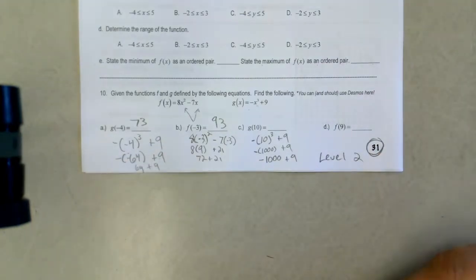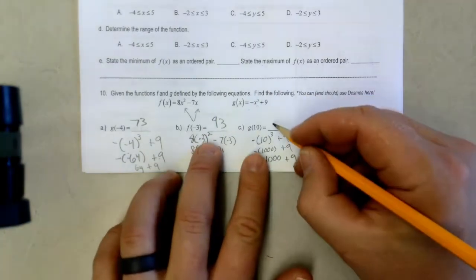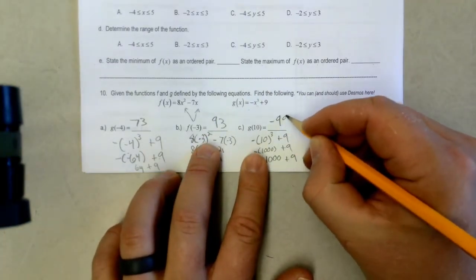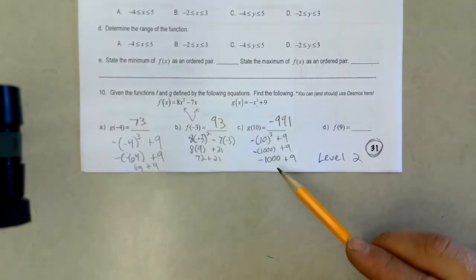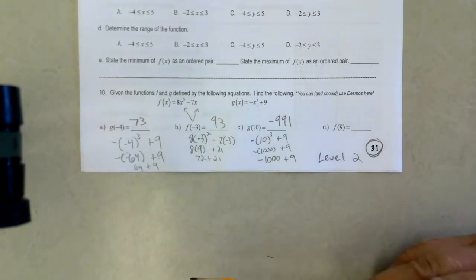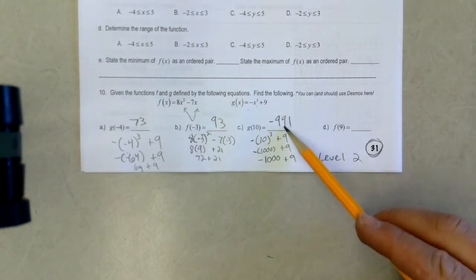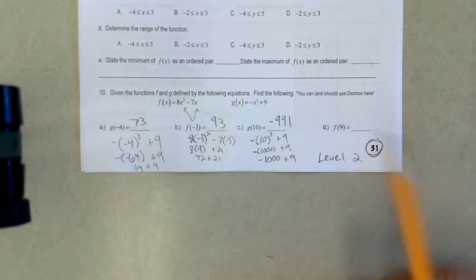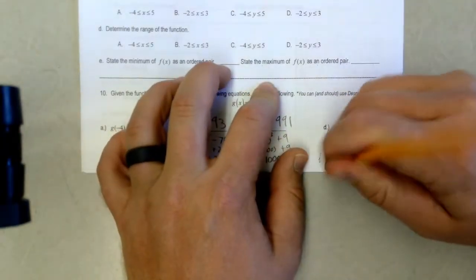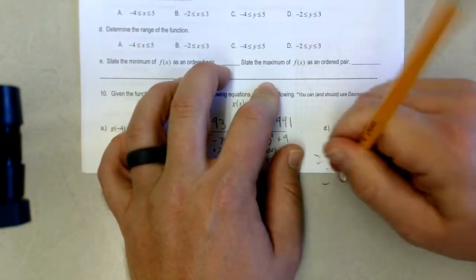-1,000 plus 9, I'm going to try to do this mental math here, is -991. All right, if you plug that into Desmos or a calculator, it's 1,000 in the negative, 9 more in the positive, so -991 is our answer for that one. All right, I'm going to move my little level 2 here, sorry.